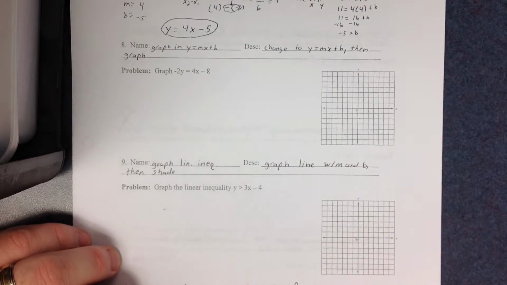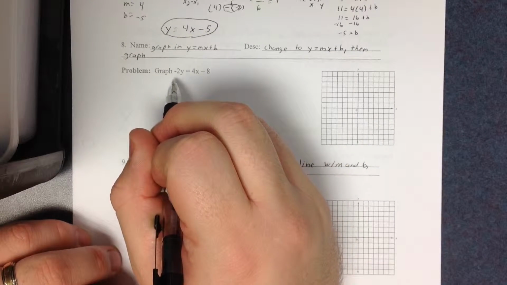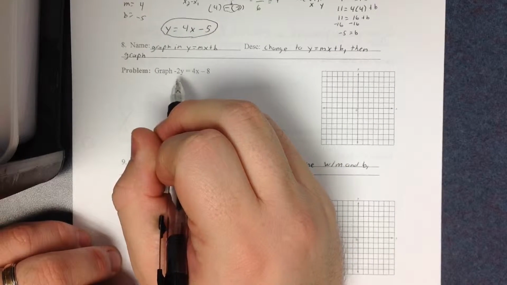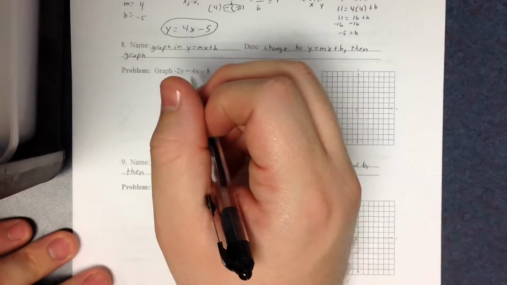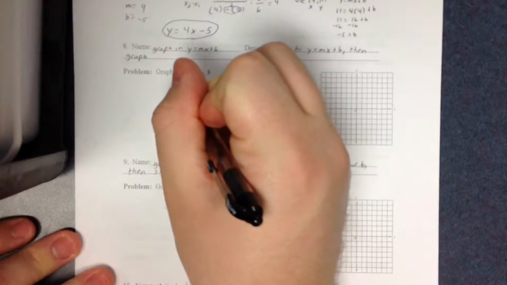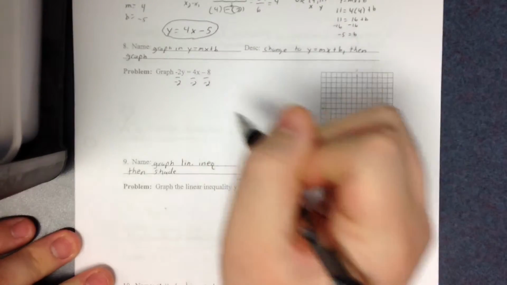Okay, number 8, graph -2y equals 4x minus 8. Again, I want to change it to y equals mx plus b form first. Right now it's not in that form because the -2 is in front of the y, and -2 in front of the y means -2 times y. So I've got to do the opposite and divide everything by -2.